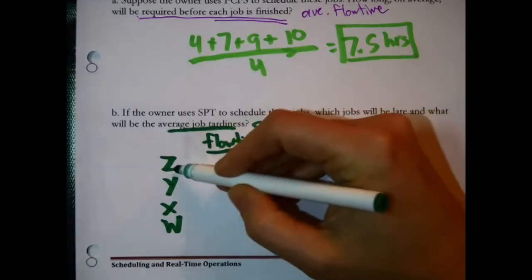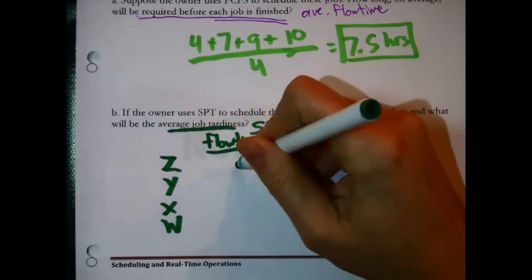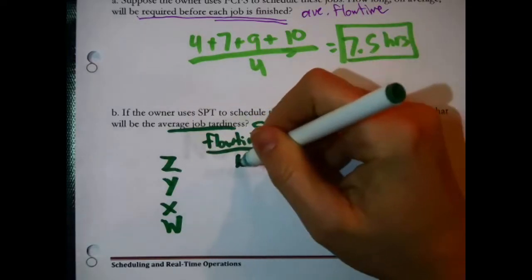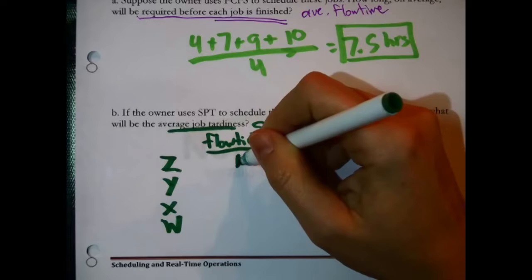Let's see, Z will be done first. Z is 1 hour worth of work. The flow time for Z is 1. The flow time of the first job in any sequence is simply its processing time.